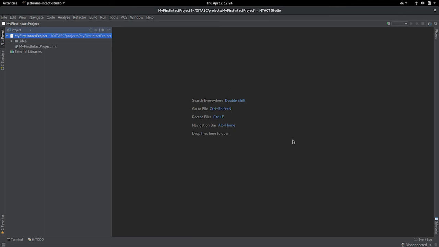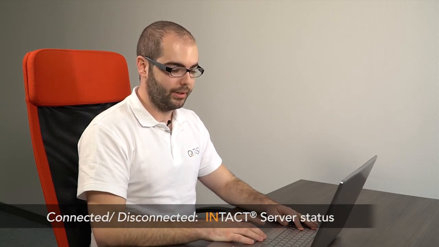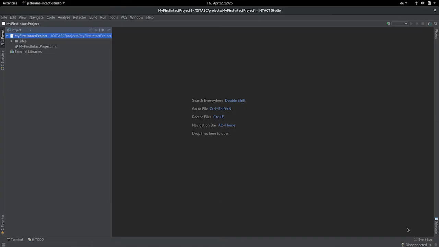One important thing here is below on the right side, we see a disconnected widget. This basically tells us the status and the connectivity to the intaQ server that we configured when we created our project. So this usually happens, it's disconnected, when intaQ server is not running.